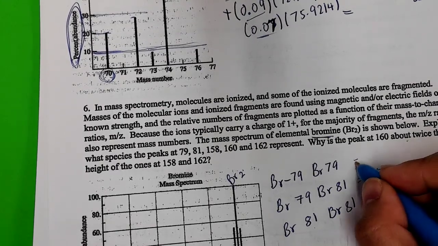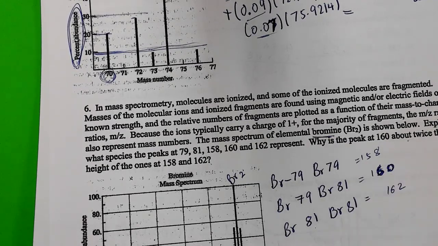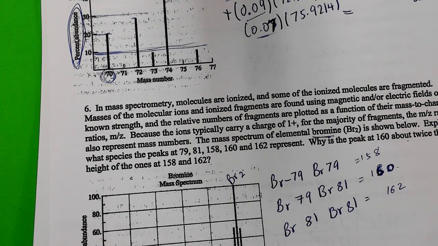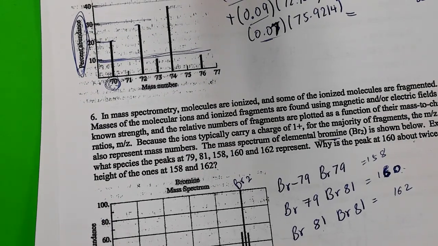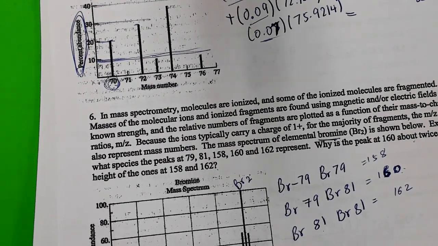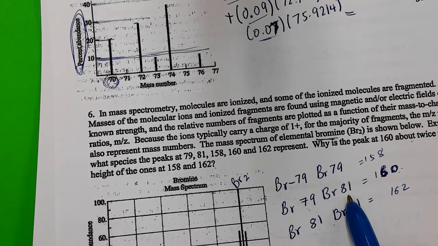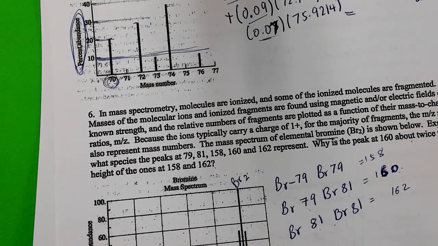The 160 mass is twice as much. That's because when the Br isotopes are equally abundant and they are pairing like this, there are more Br-79 and Br-81 left to pair with each other than to pair like this.